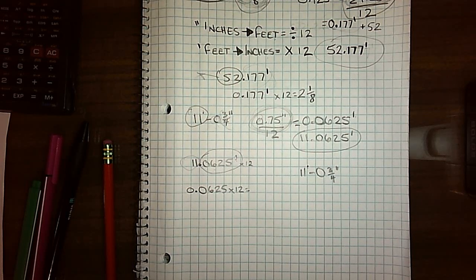So like I said, this one might be a bit of a trickier one. This PDF I'm going to send to you guys actually breaks some of that down. You can see it gives you the examples. This one is now going to be our decimal feet.